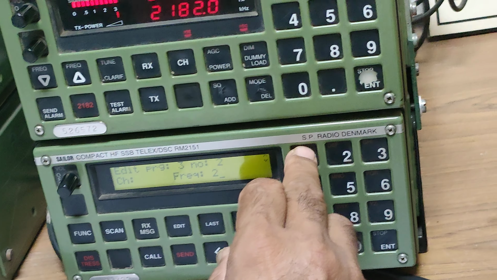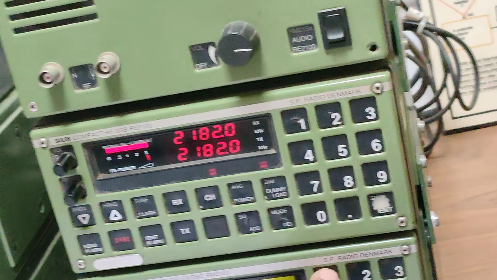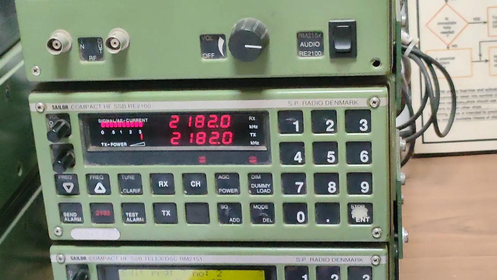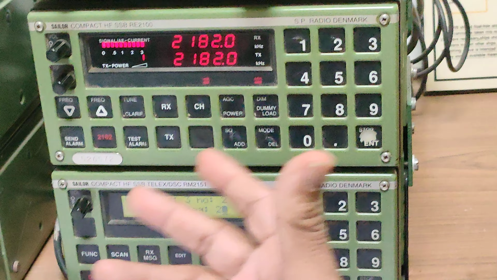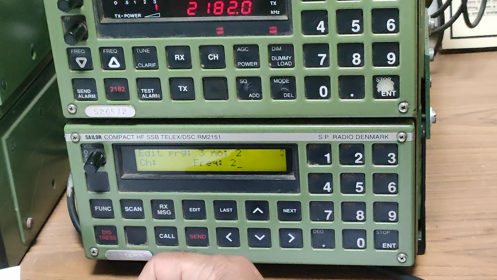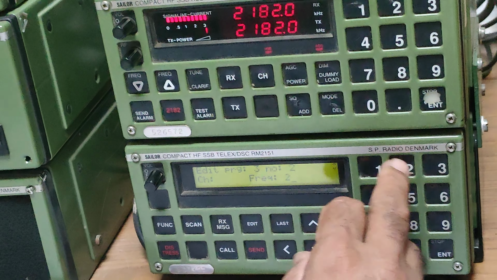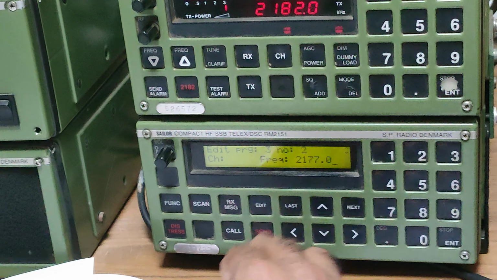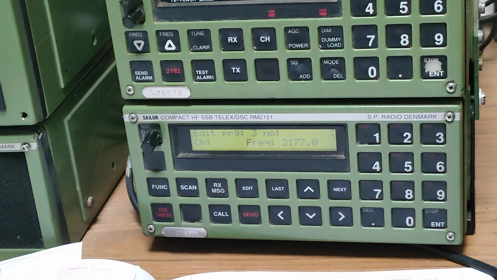Sorry, what is the routine frequency in DSC? This is for DSC I'm talking about. 2177. Yes. But supposing you are calling a coast station from here, what frequency do you use? You want to listen to that station. But actually, you would use a channel, no? So come back. 2177.